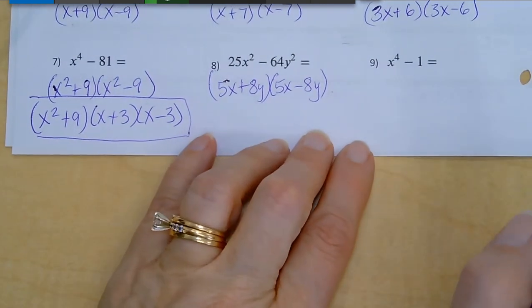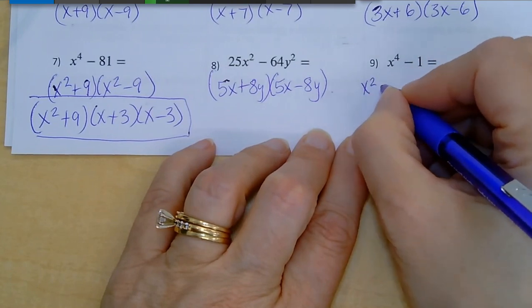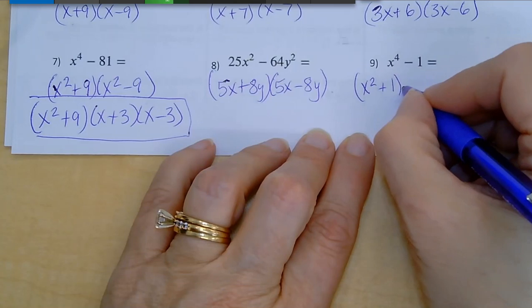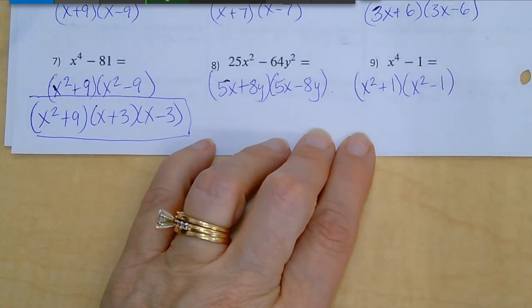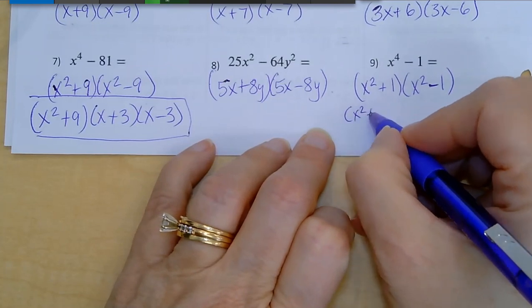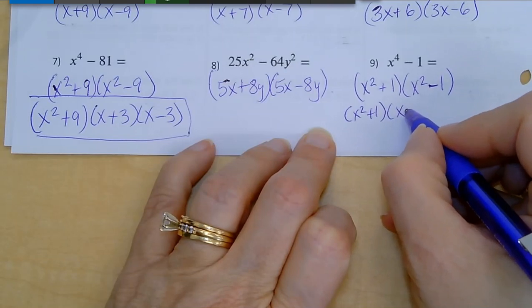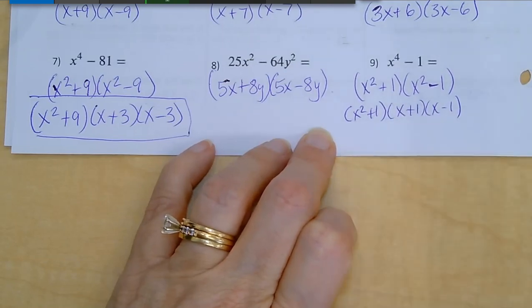Okay, careful, careful on number 9. The square root of x to the fourth is x squared. The square root of 1 is 1, so I'm going to say x squared plus 1 times x squared minus 1. But wait, what do you see? You see two perfect squares, and you see a difference. So x squared plus 1 stays, but I'm going to break up x squared minus 1, so that is x plus 1 times x minus 1.